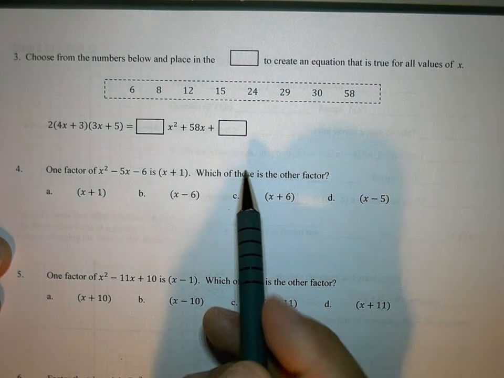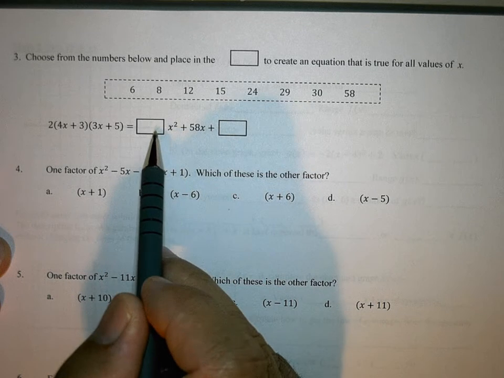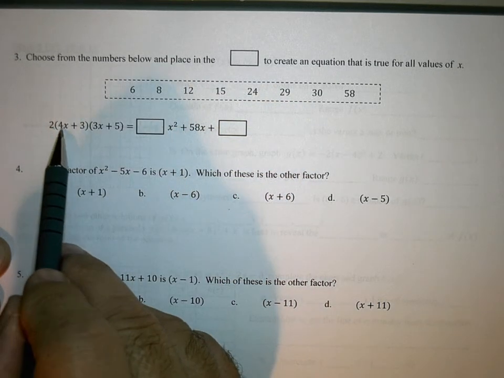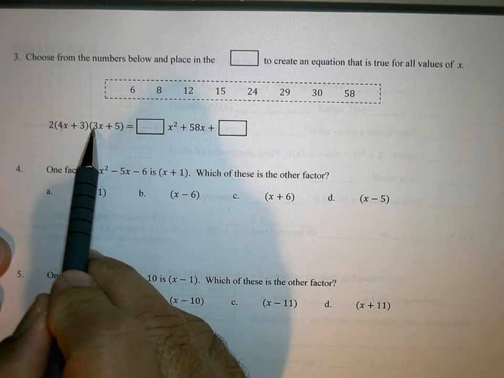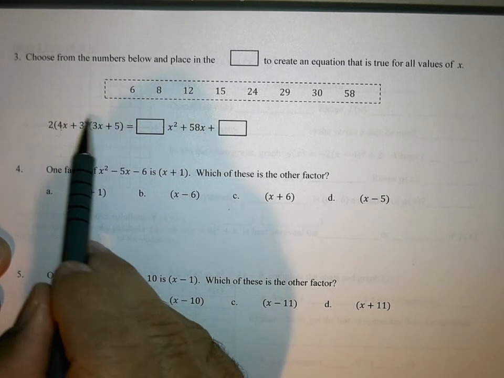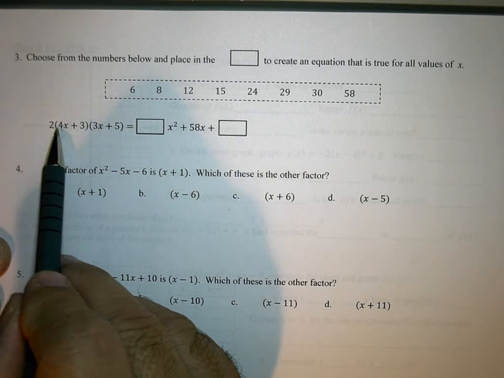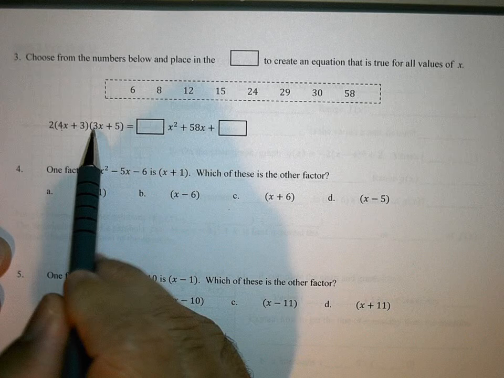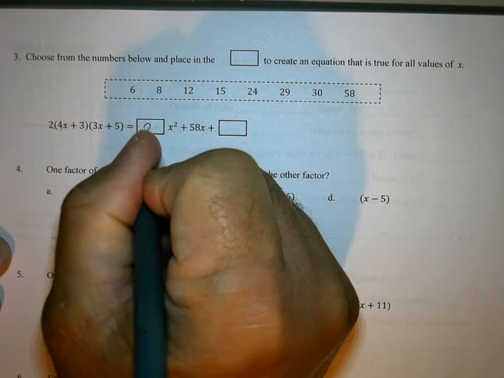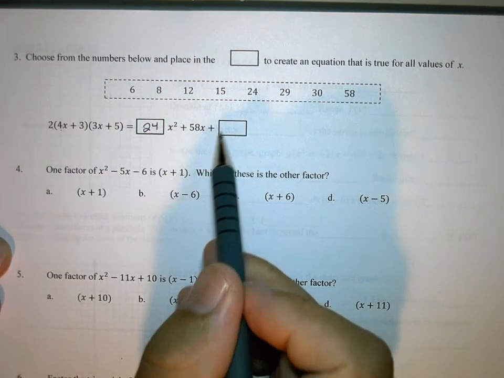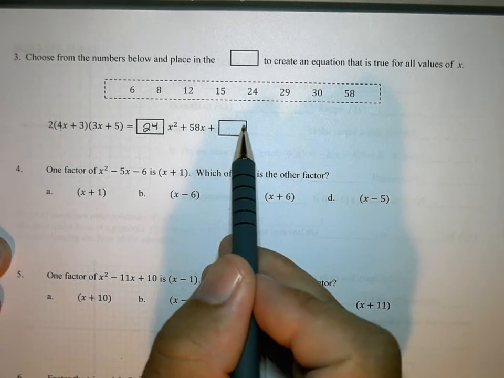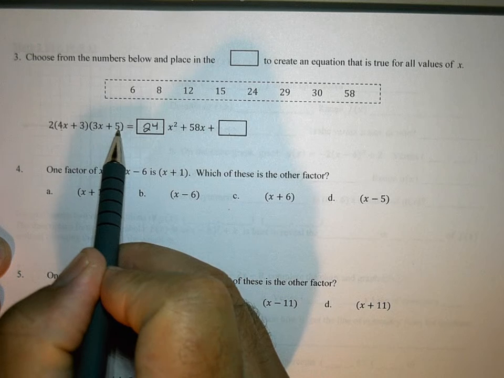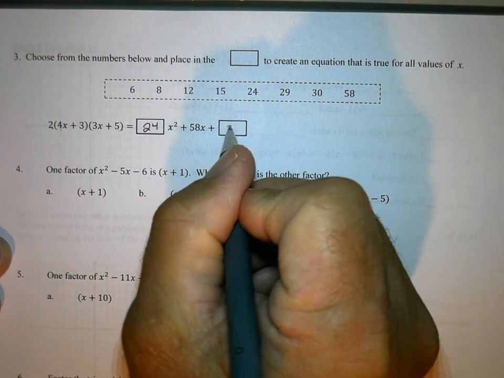These are actually pretty easy because this is what we call the leading coefficient, and it's simply the multiple of 2 times 4 times 3, because if we were to FOIL this, you would multiply these two together and then multiply by 2. 2 times 4 is 8. 8 times 3 is 24. Boom. And this is the constant, and you get that simply by going 2 times 3 is 6 times 5 is 30. Very easy question.